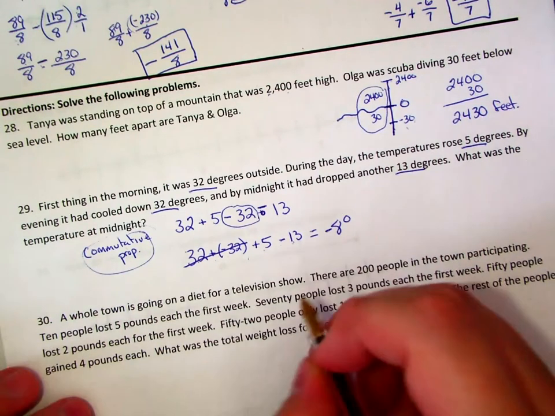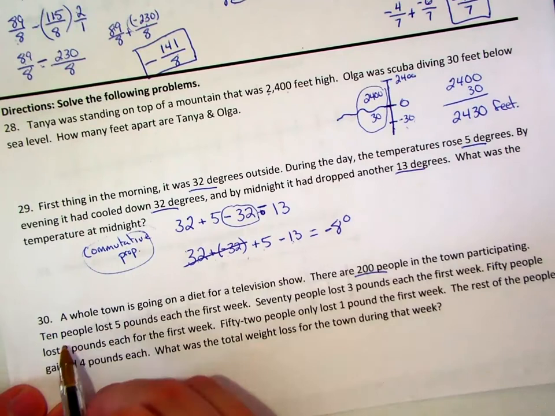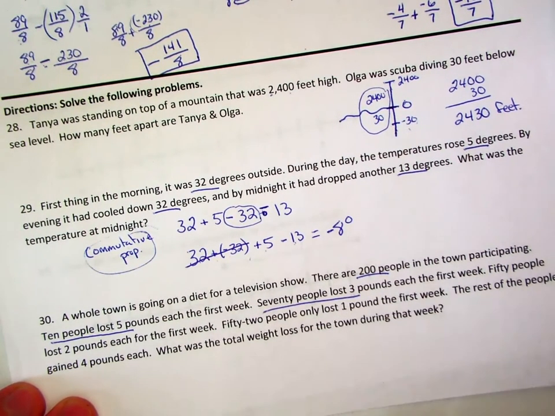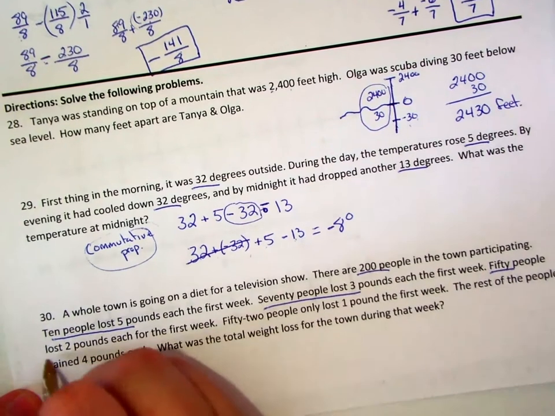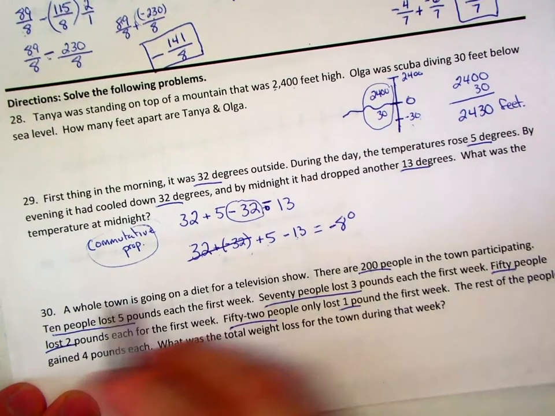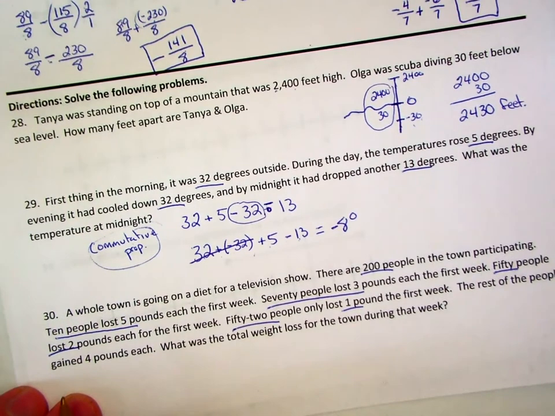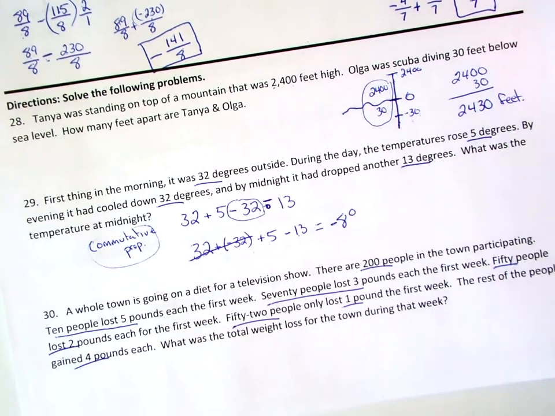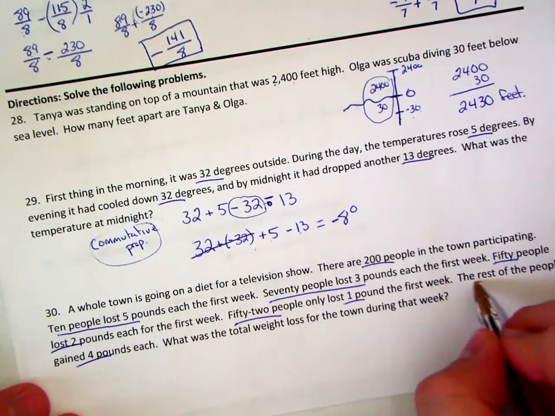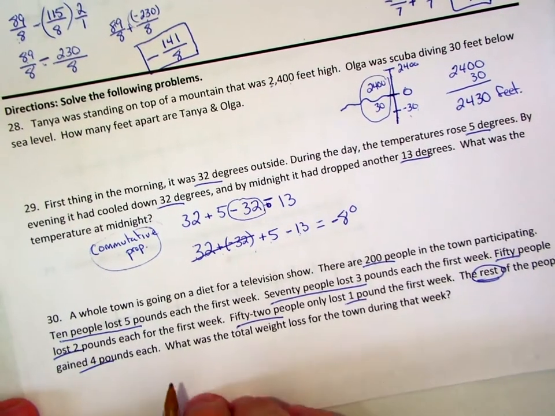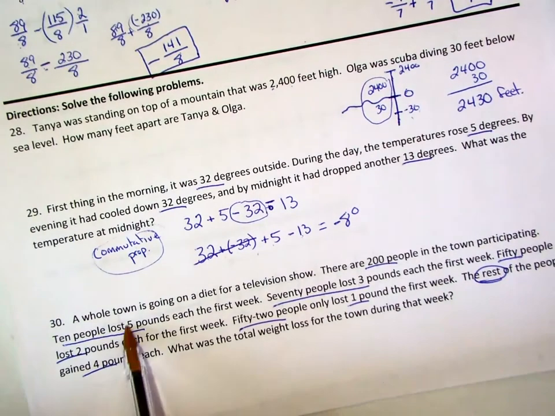Well, we know there's 200 people. That's going to be an important term. 10 people lost 5 pounds. 70 people lost 3 pounds. 50 people lost 2 pounds. 52 people lost 1 pound. And the rest, which we're going to have to determine how many the rest is, gained 4. But we'll get to that rest in just a minute. Let's first start trying to figure out what information all of these other lines can give us.